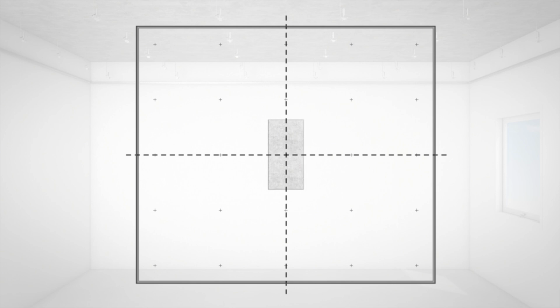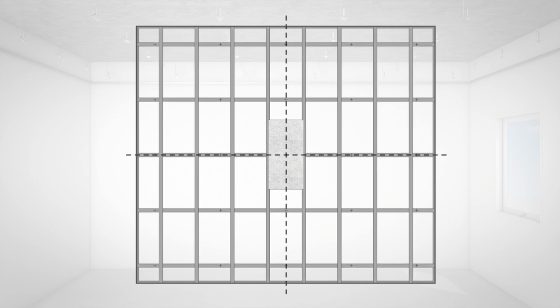The recommended installation approach is to install the first panel in the center of the ceiling. Panels can then be installed along the center axis. The remaining panels can then be built out from this center line.